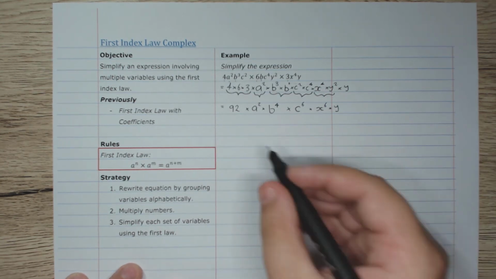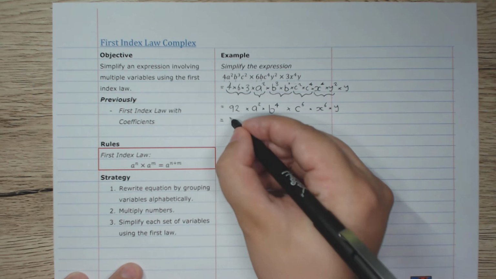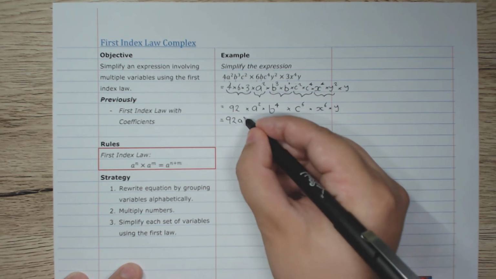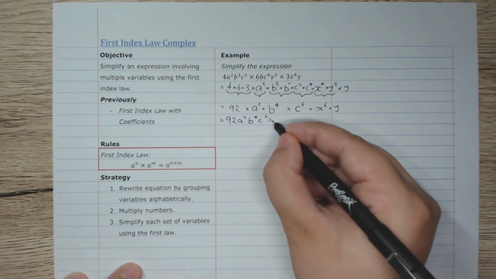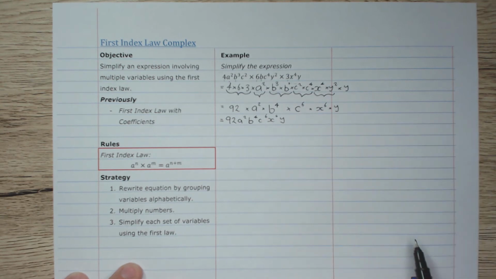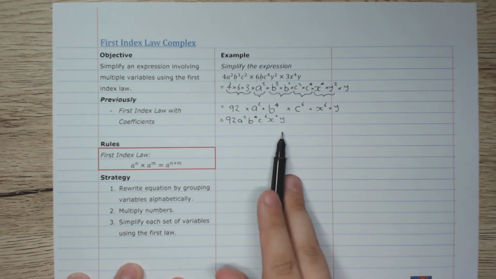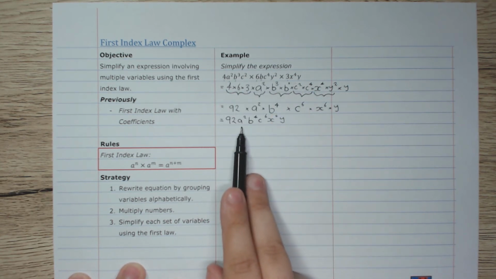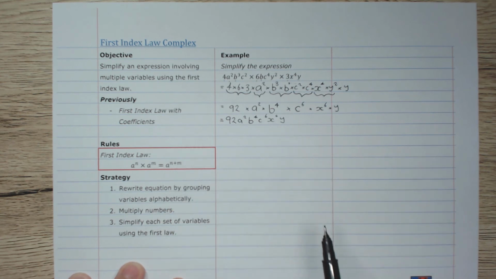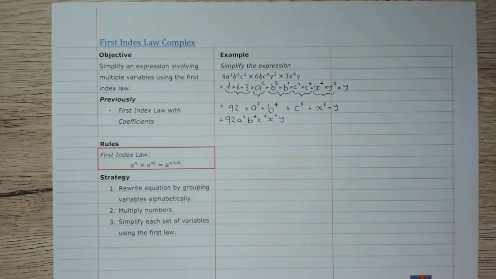That's good, that's your answer. We like removing these multiply signs just to make it look simpler. So I'm just going to rewrite this without the multiply signs to give us our final answer of 92, a to the power of 2, b to the power of 4, c to the power of 6, x to the power of 6, and y. And that still looks like a big mess, but it's a lot cleaner than the expression we started with. And then we could now go on to fill in each of the variables and solve the expression. And that is how we simplify an expression using the first index law.